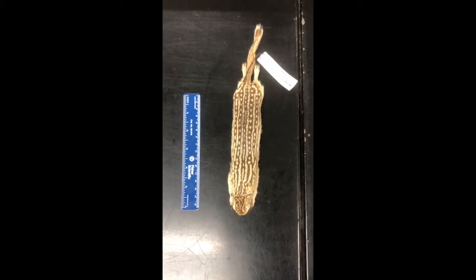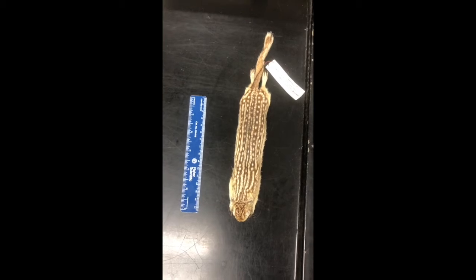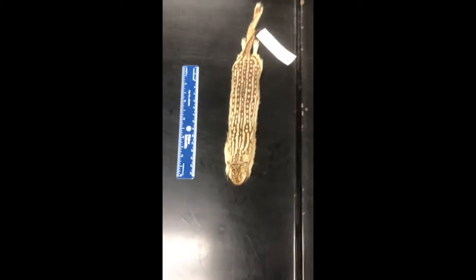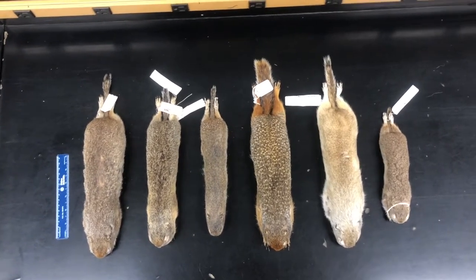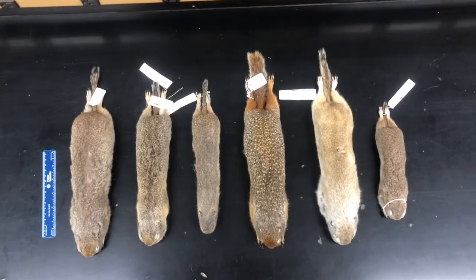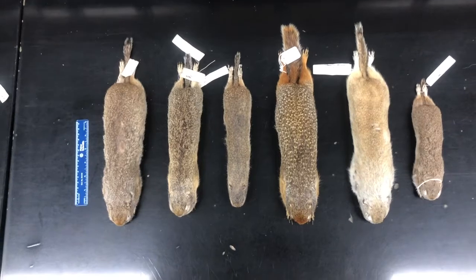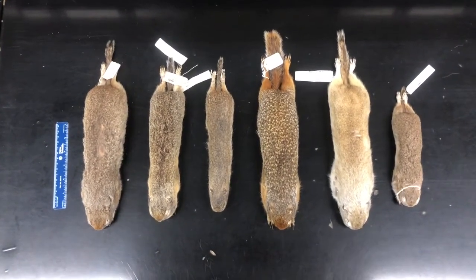Don't worry about knowing the species name. This is the 13-lined ground squirrel. The next genus that we have in family Sciuridae is Urocitellus. So we have quite a bit of specimen, but I will list the species name and also tell you them.